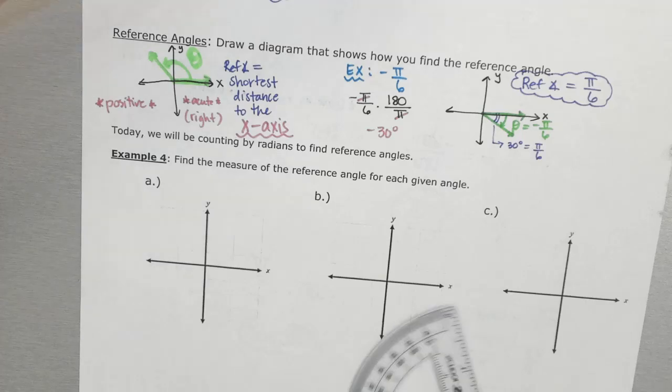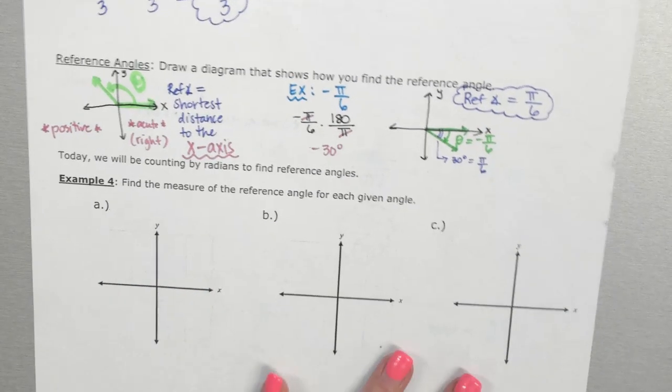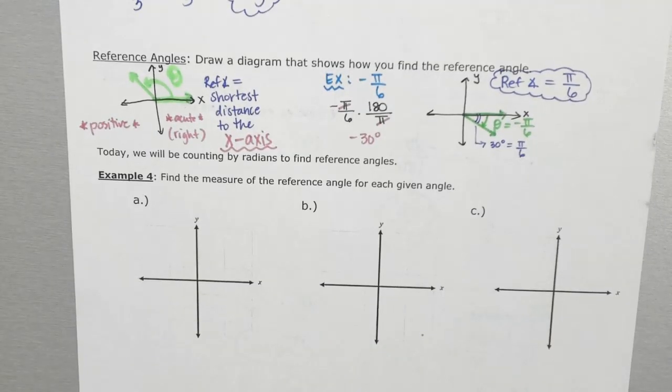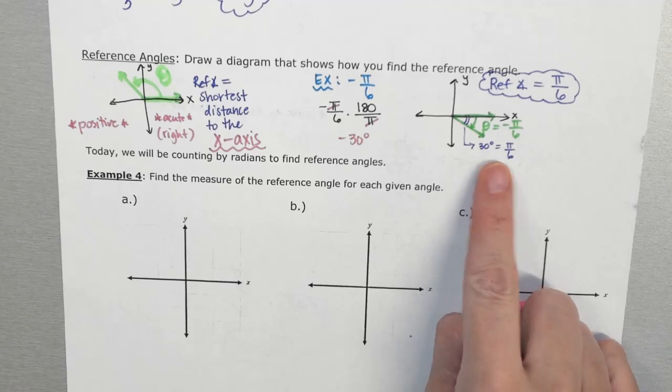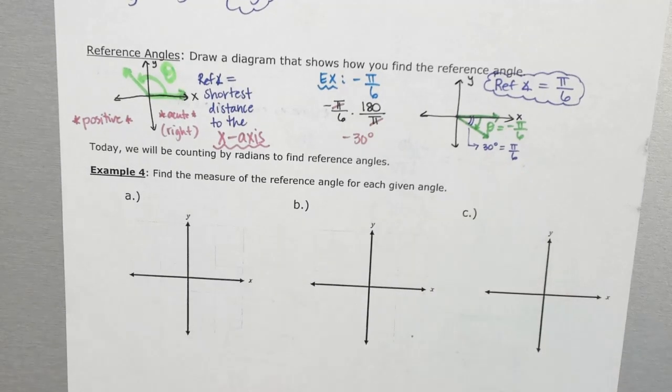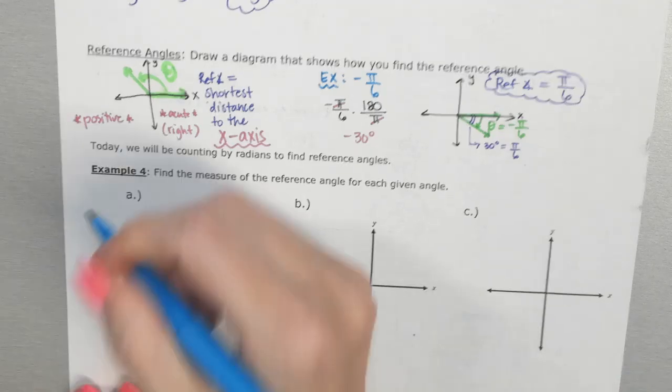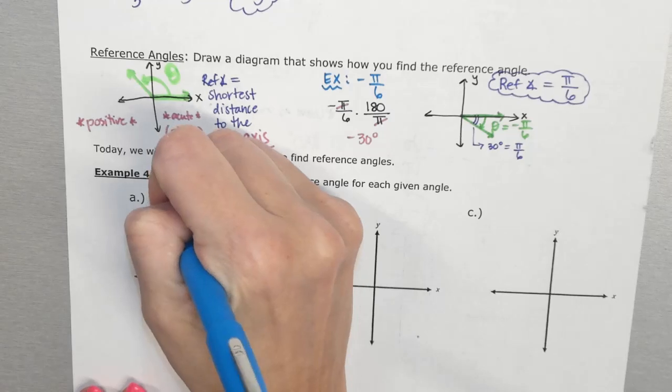And when you're first doing this, you are likely going to think of it in degrees, okay? That is normal. You just have to write it in radians. So we're going to start thinking about, okay, 30 degrees is pi over 6. It's going to take some time to get used to that, so make sure you give yourself some time. Don't beat yourself up if it's not coming to you right away. This is going to take practice.